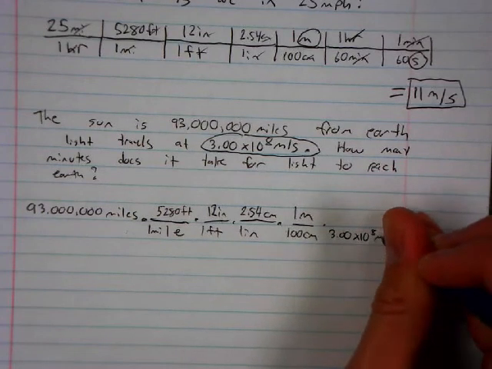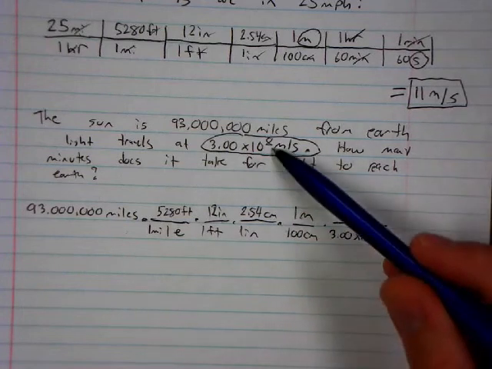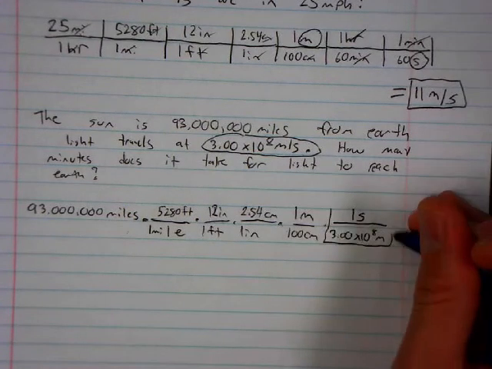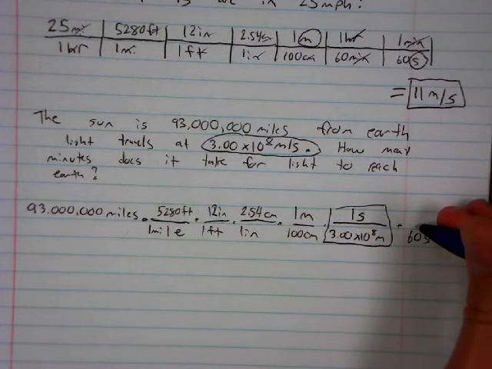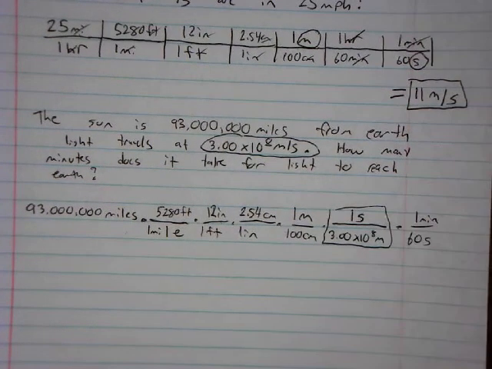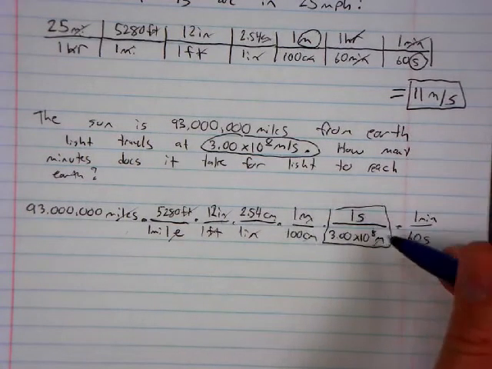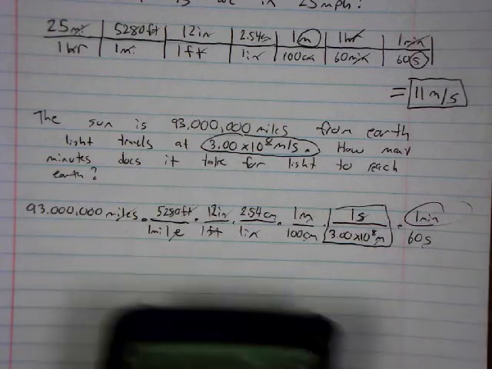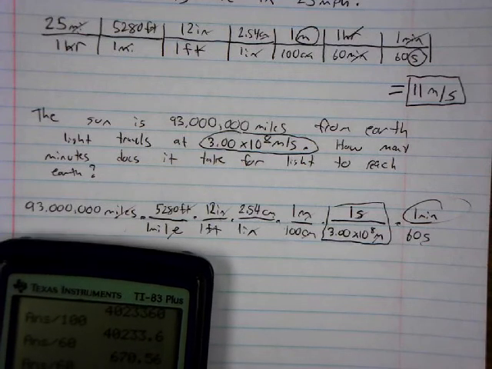So I know if I have meters on the top, I have to have meters on the bottom of the next step. So I have 3.00 times 10 to the 8th meters for every 1 second. That's why you save the rate. You save the rate to get to the desired unit you want. I want to get it to minutes though. So I know that there are 60 seconds in 1 minute. Everything should cancel out. Mile, mile, feet, feet, inch, inch, centimeter, centimeter, meter, meter, second, seconds. Leaves me minutes. And that is why units are a breadcrumb trail.